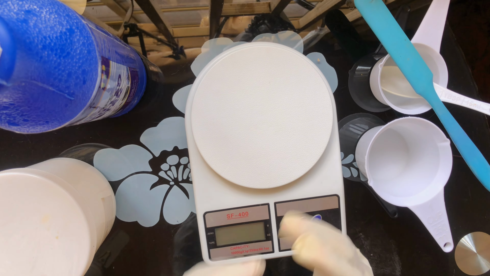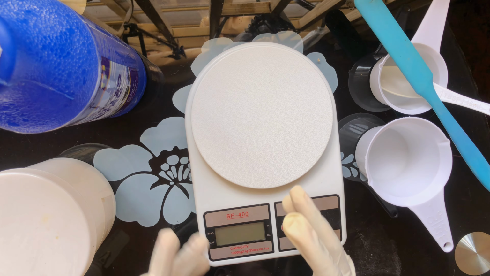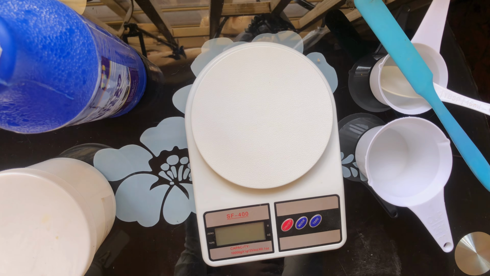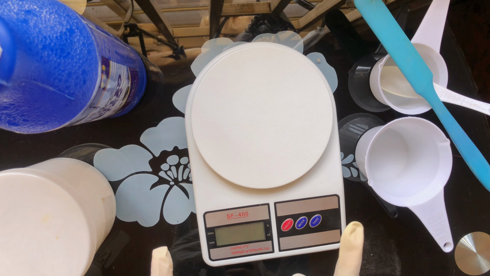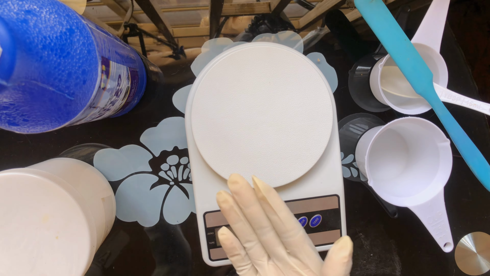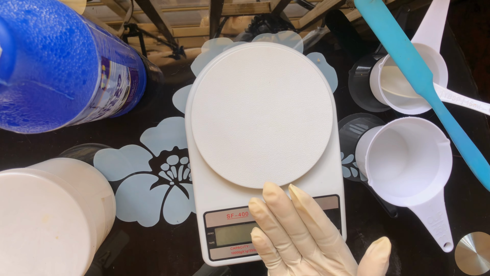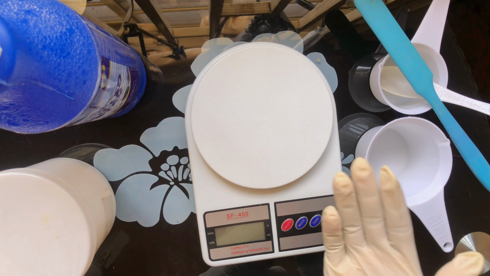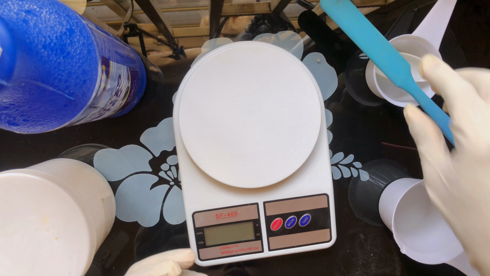So make sure you are working in a well ventilated environment, because caustic soda can be so corrosive. And another thing, please do not add water into lye. Instead, you add lye into water to avoid bad chemical reaction. All right guys, so let's go.